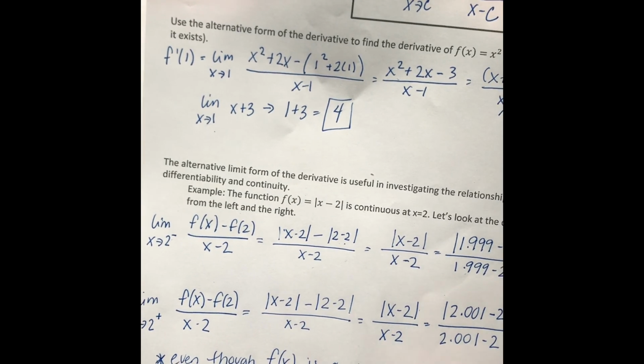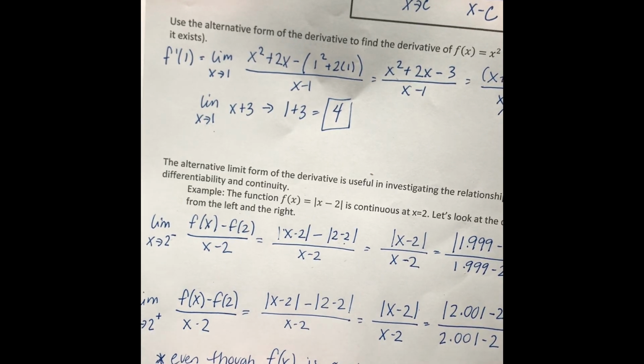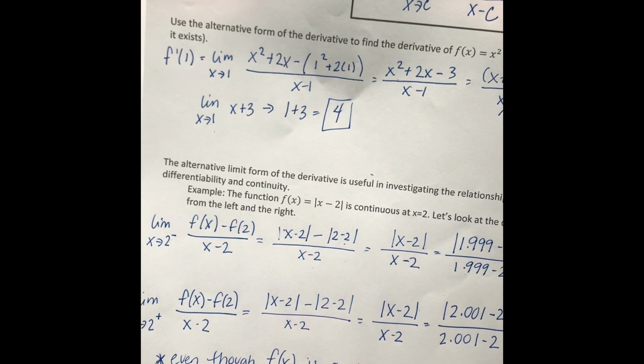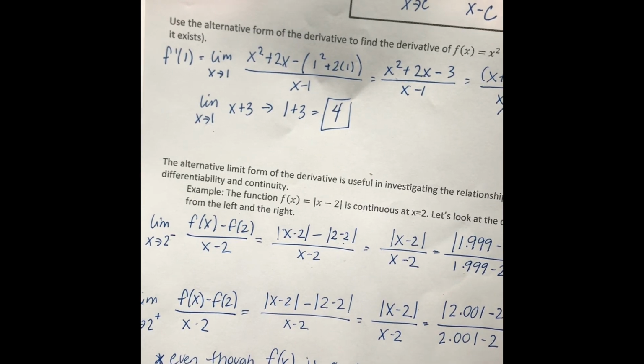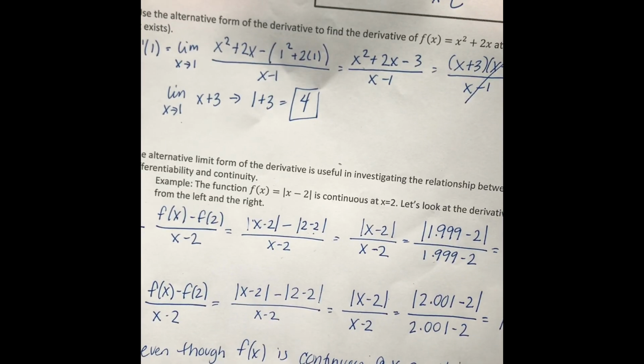What this means, the graph f of x does not have a tangent line at the point 2, 0. So that's all of the notes for today.